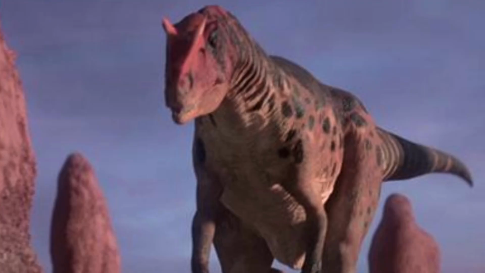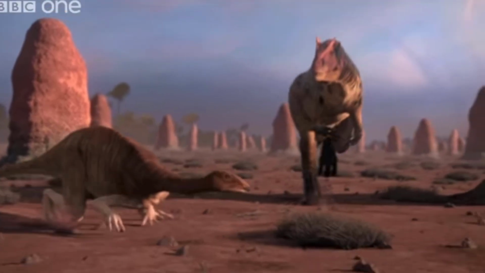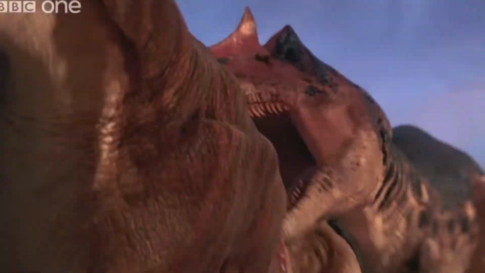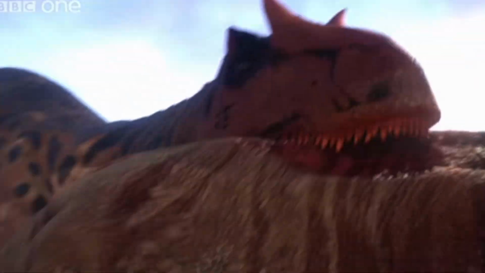Now, one thing I will bring up is that they do showcase the kind of hatchet style of hunting, something that is not plausible for the animal. We definitely don't think that it used its jaw like a hatchet where it would kind of just slam down. That's just incredibly impractical for the animal to do. But it's showcased pretty heavily in this documentary.